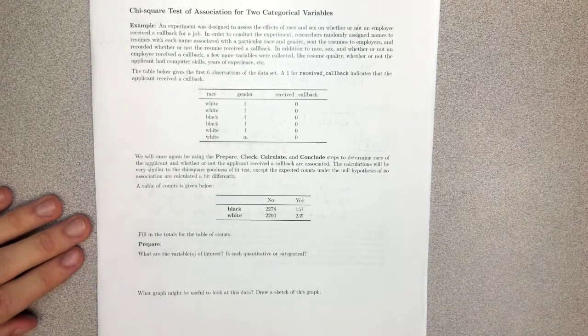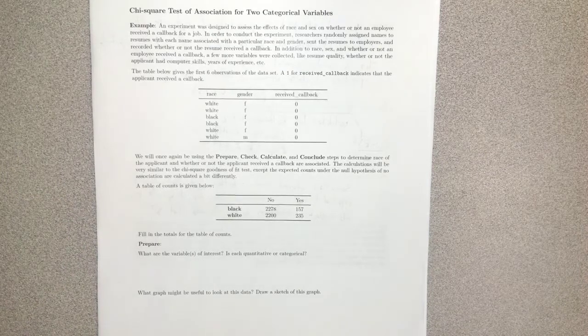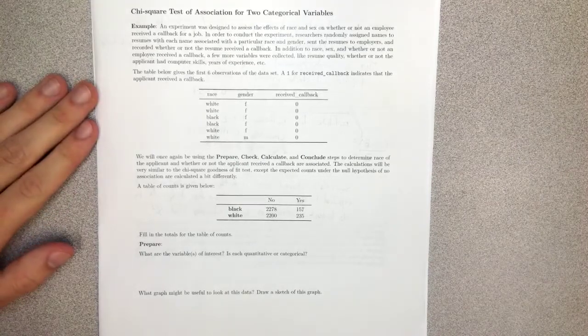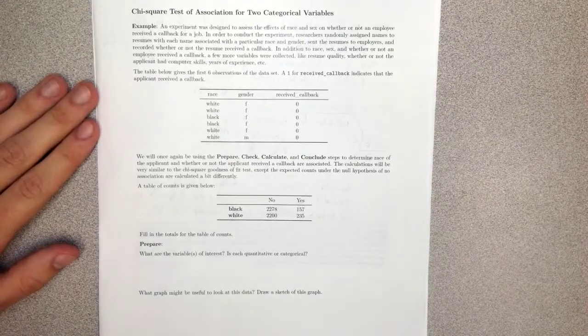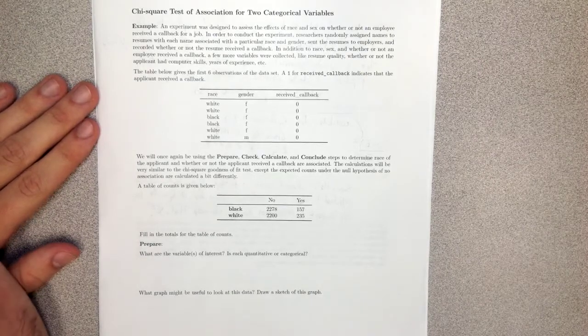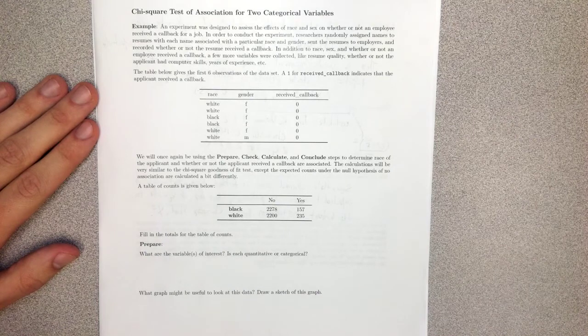So just as a quick recap, what we've done so far in this section is hypothesis testing when we have one categorical variable that we're interested in. We did the one proportion hypothesis test when that variable just had two levels, and then the chi-square goodness of fit test if that variable had more than two levels. Now we're going to move into a hypothesis test for when we have two categorical variables of interest. This will be the last topic of this section before we move on to the last topic of the entire semester, which will be an introduction to modeling.